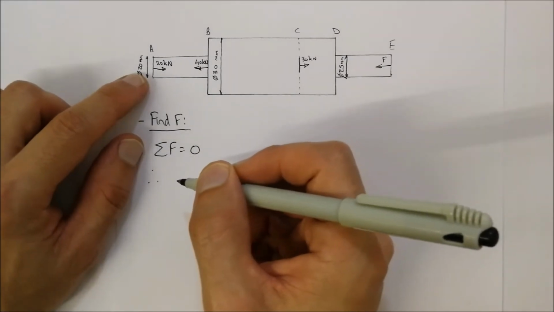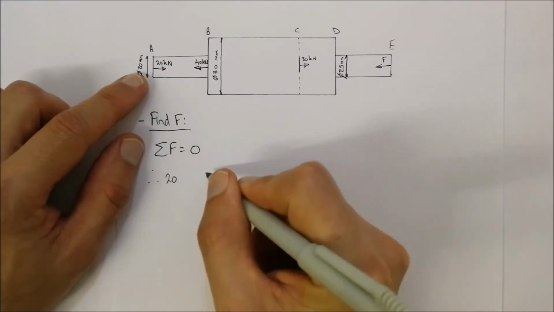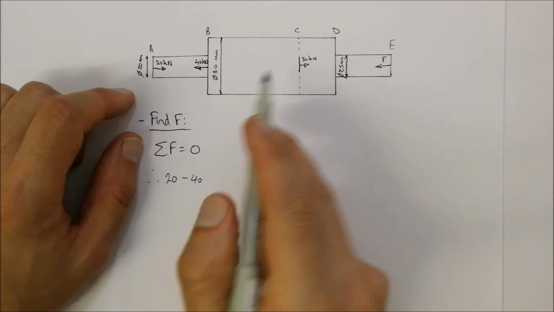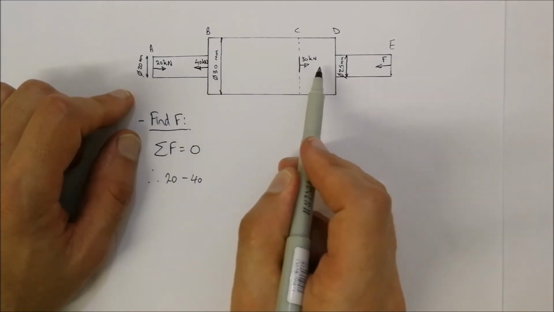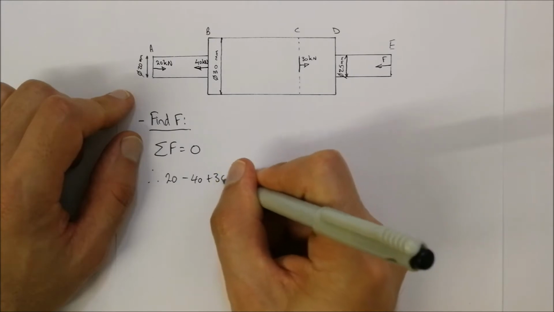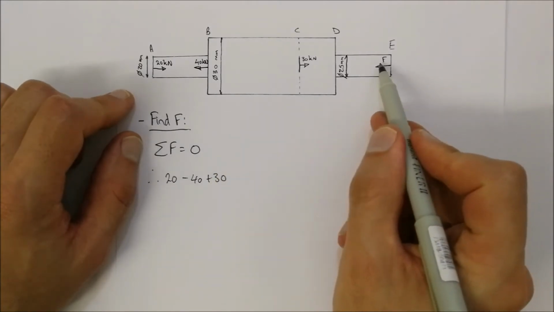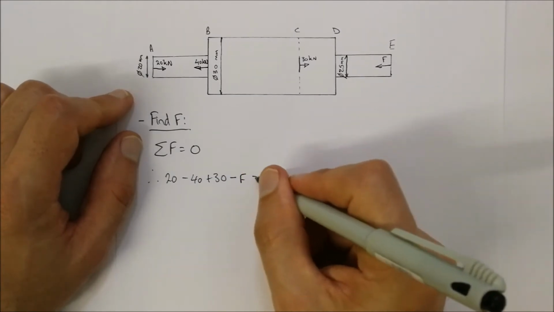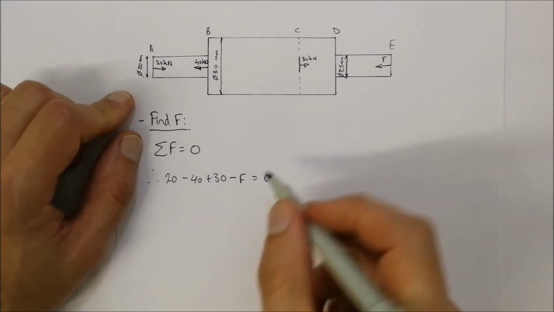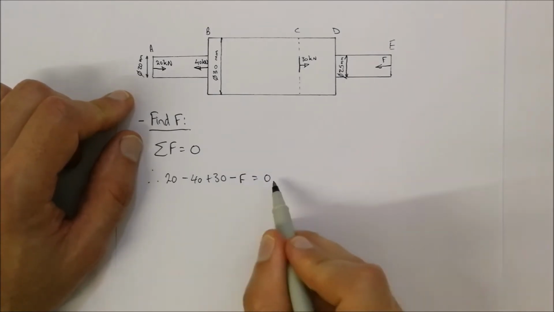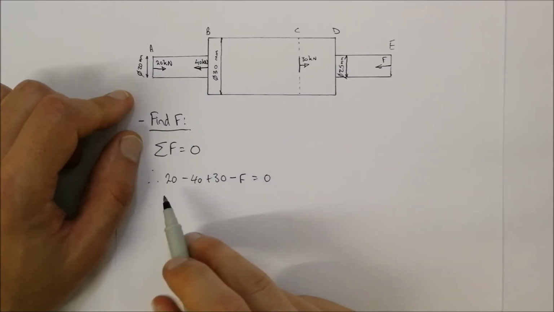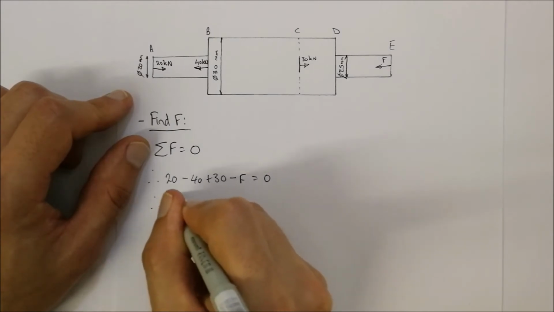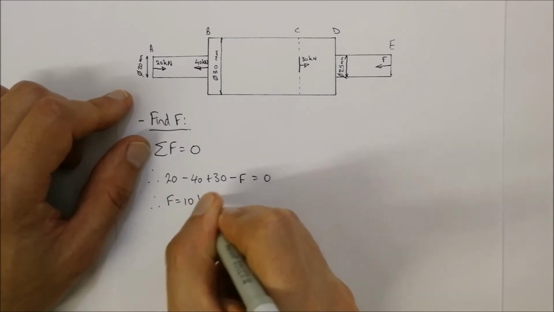Therefore, we've got our 20 kilonewtons over there, so that's 20. We've got 40 going towards the left, so that's minus 40. We see there's 30 kilonewtons going to the right, so plus 30. And then we've got a negative F force towards the left, or minus F, and that is equal to 0. Now we make F the subject of the formula, so we bring F across to the other side, and that will mean it's 20 minus 40 plus 30, which is equal to 10 kilonewtons. So therefore F is equal to 10 kilonewtons.